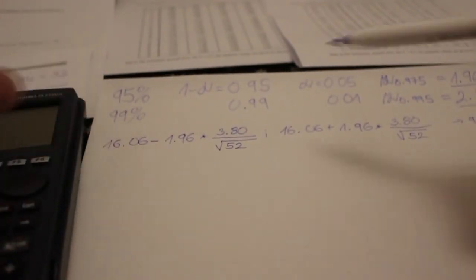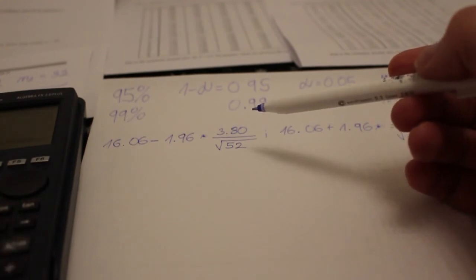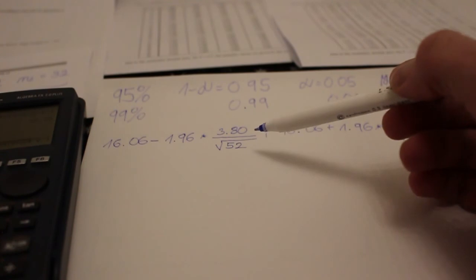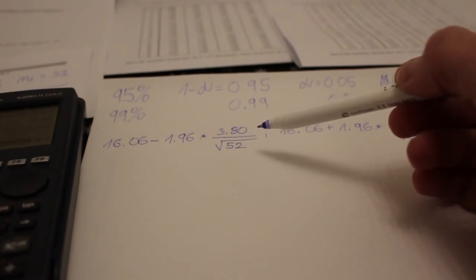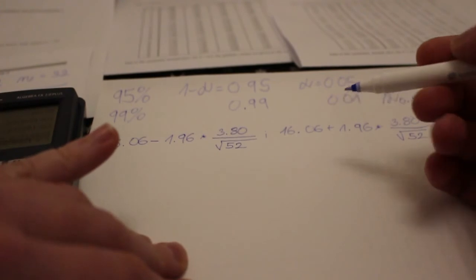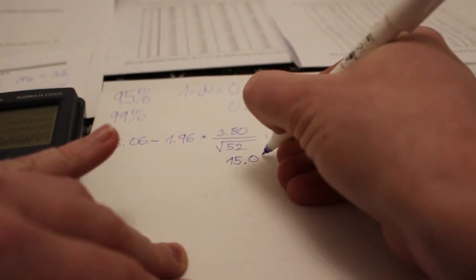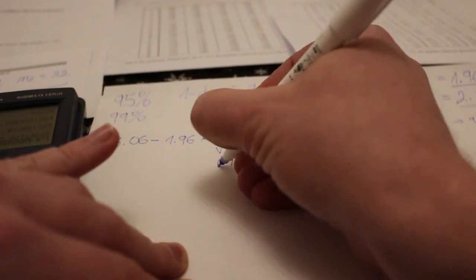Okay, so 3.8 divided by square root from 52 times 1.96, and 16.06 minus this value, 15.03. 15.03 is the left side.